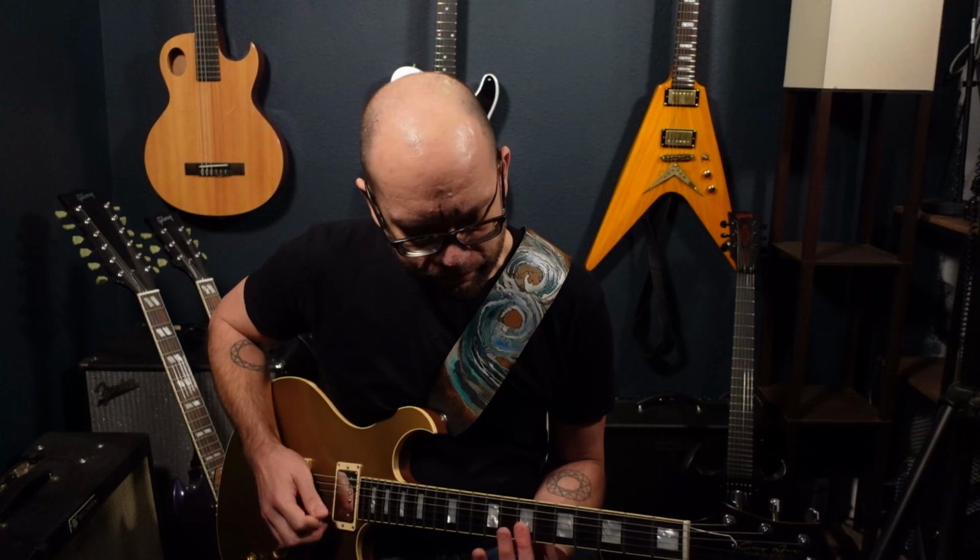This part of the solo uses what are called double stops. Double stops is really just a term to describe two notes or two strings being played at the same time, often with one finger. Another example of double stops could be Johnny Be Good by Chuck Berry.